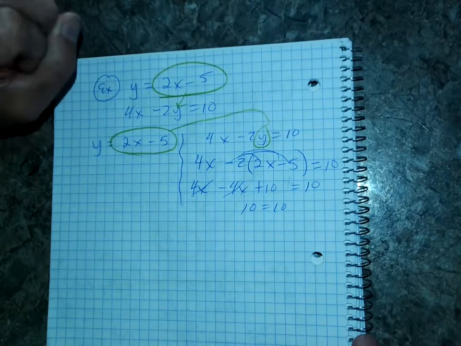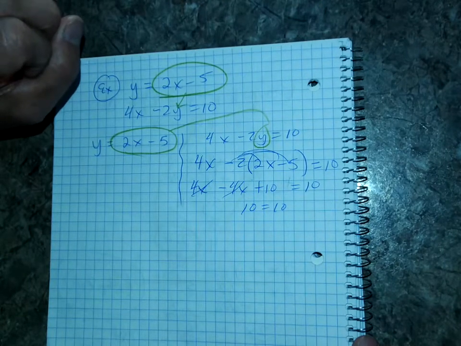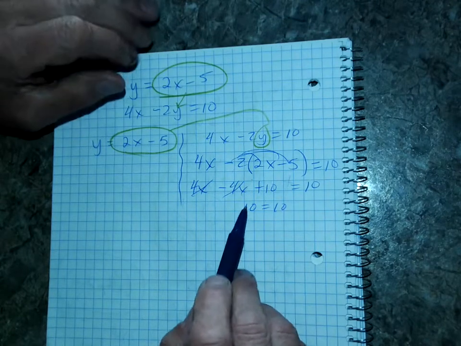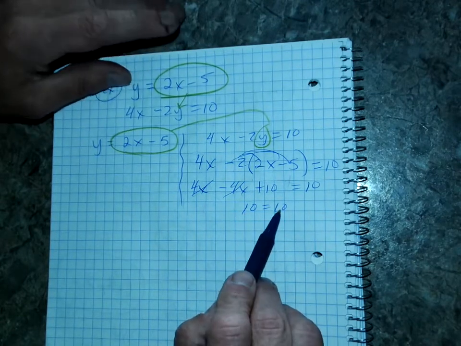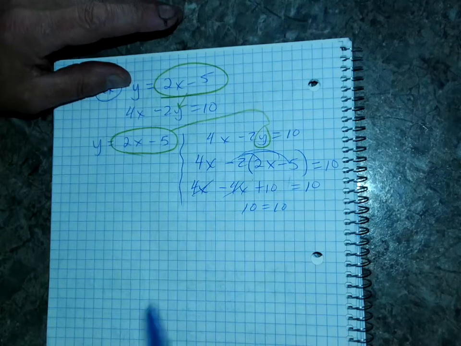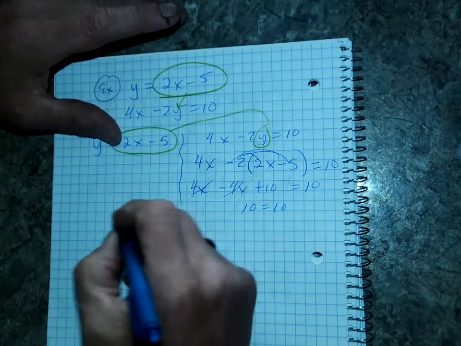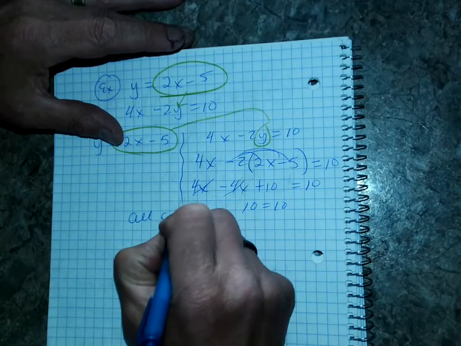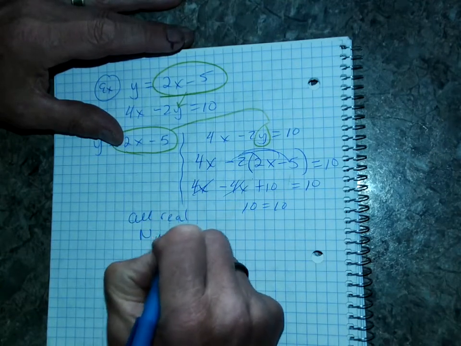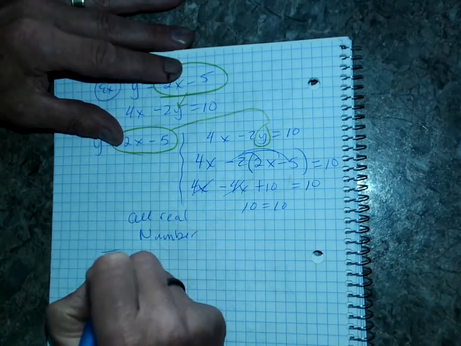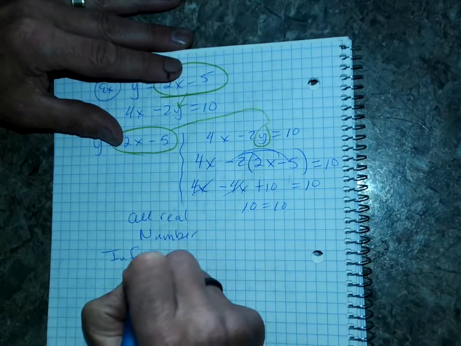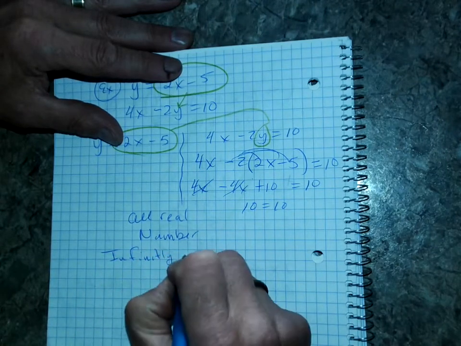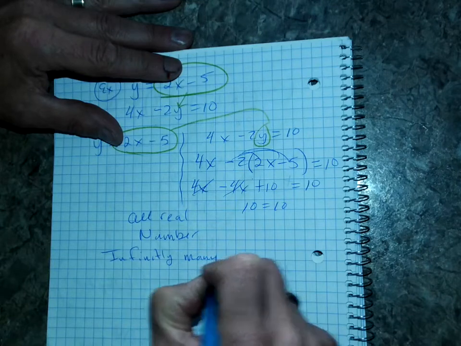So either the answer is parallel or the same line. But because I got 10 equals 10, these two have to be the same line. So my answer has to be all real numbers, or like the book likes, infinitely many solutions.